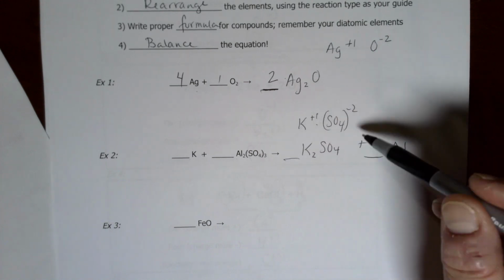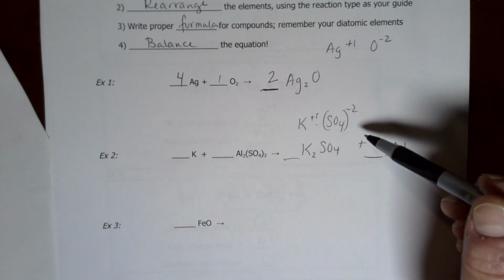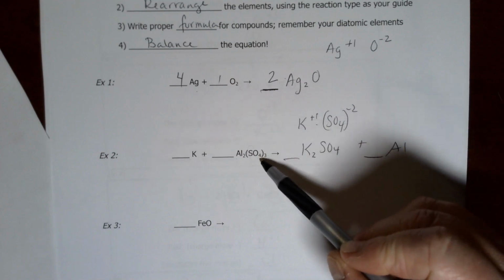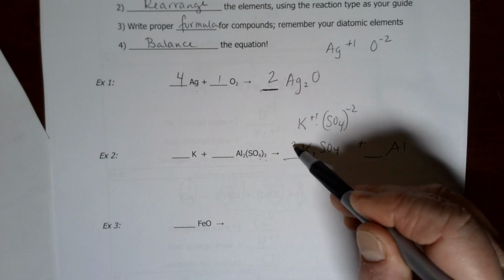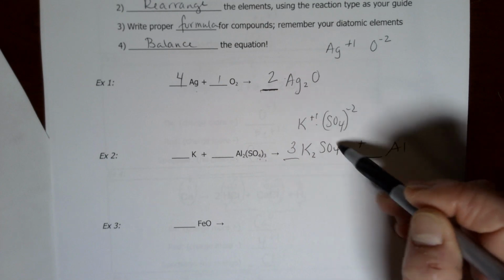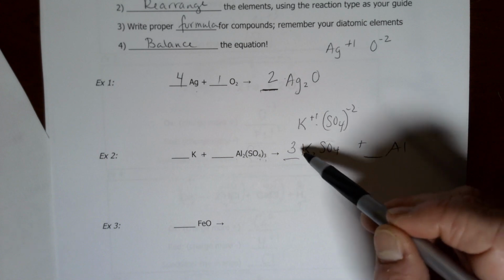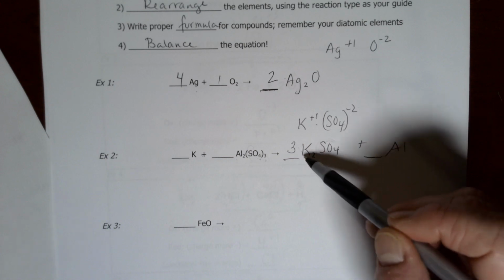Okay, now balancing this equation, I see that there are 3 sulfates on the left side. So I'm going to put a 3 in front of the K2SO4 to give me those 3 sulfates. That's going to give me 6 potassiums.